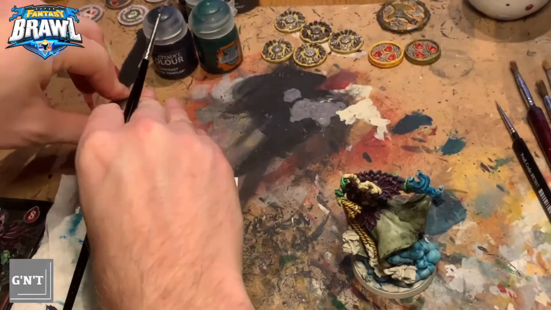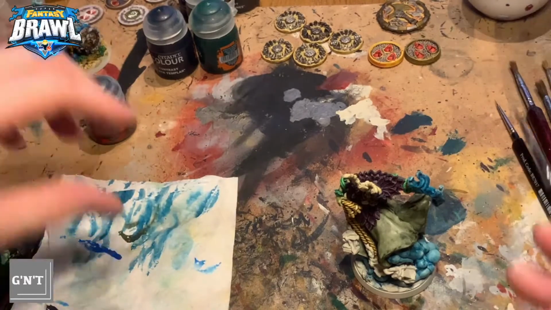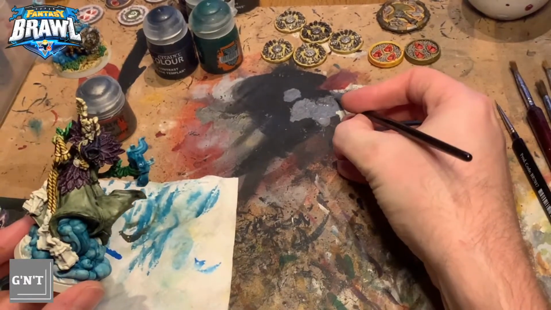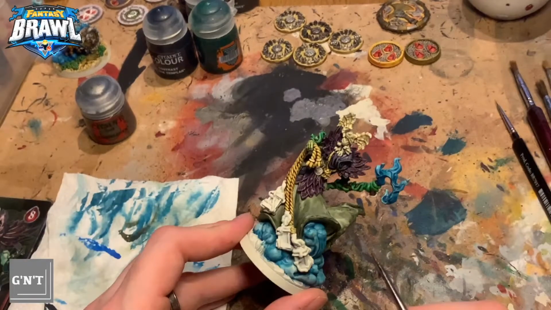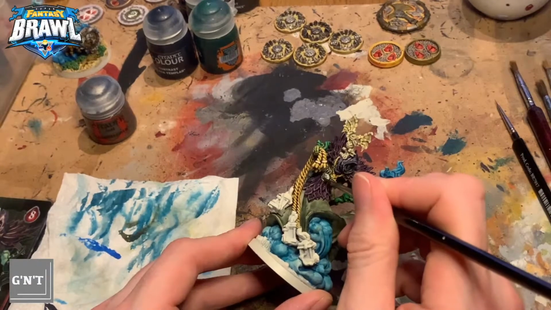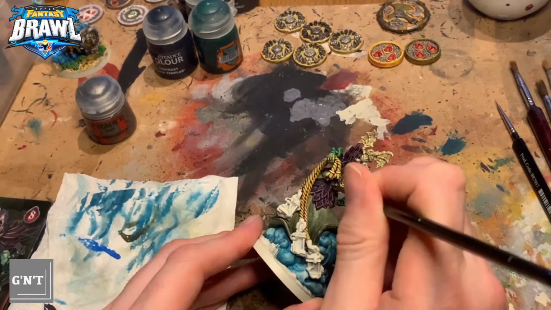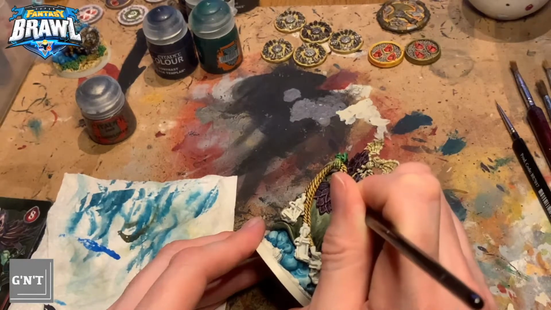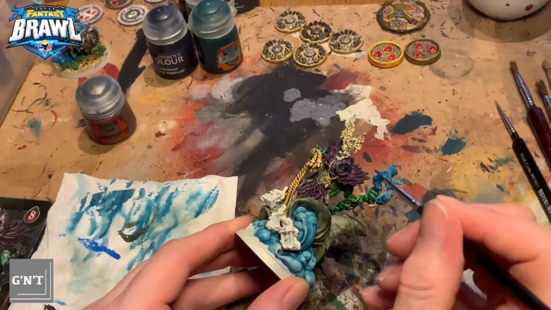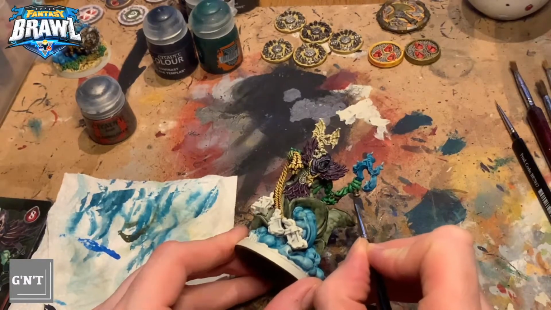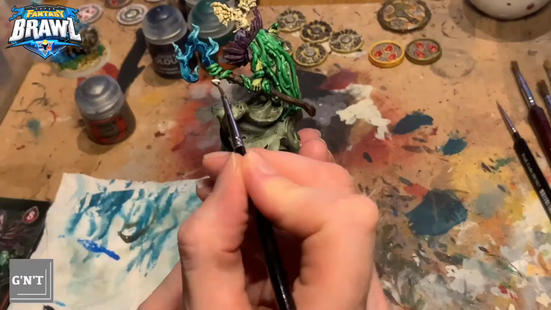So usual technique, bit of water, bit of Leadbelcher, thin that paint so it's nice and easy to paint on and spread. Let's start with the emblem right in the middle, which will be gold. Then this little bit on the handle of the staff needs to be done.